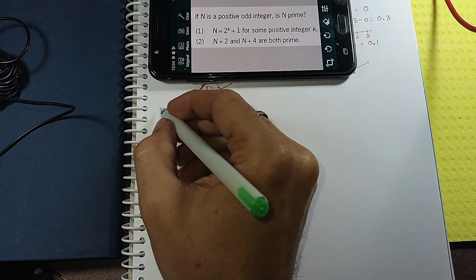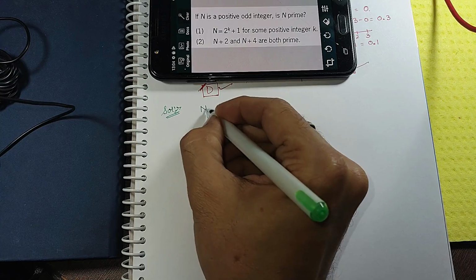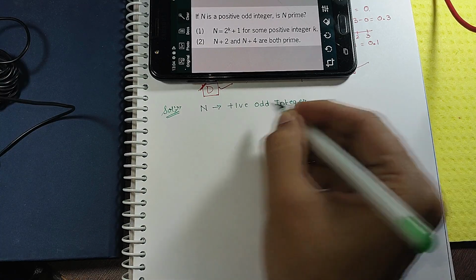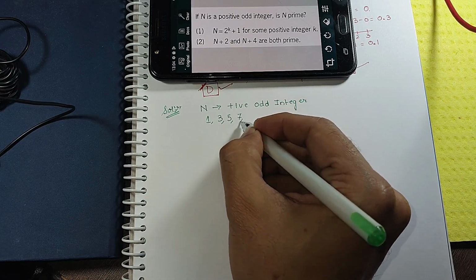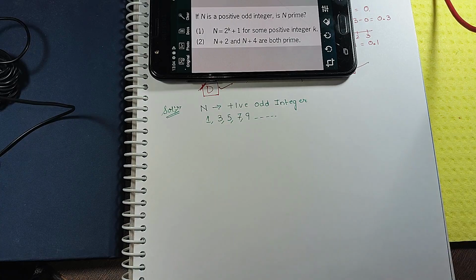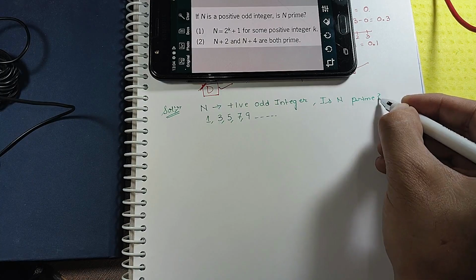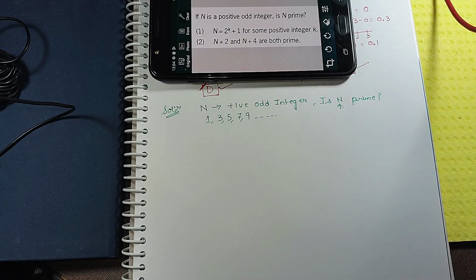If n is a positive odd integer, so we have been given that n is a positive odd integer. So what can be the values of n? That could be 1, 3, 5, 7, 9, and so on. Now we need to find whether n is prime. Prime means that n has only two factors, 1 and n itself.